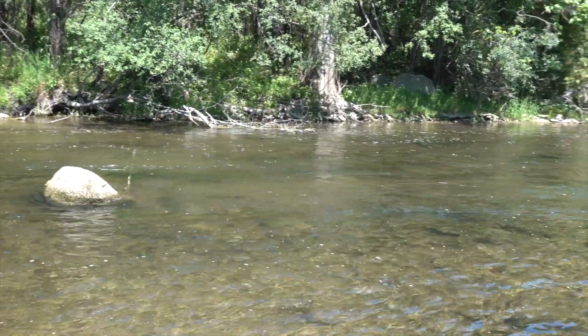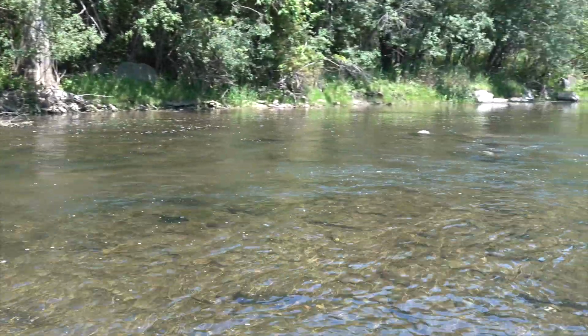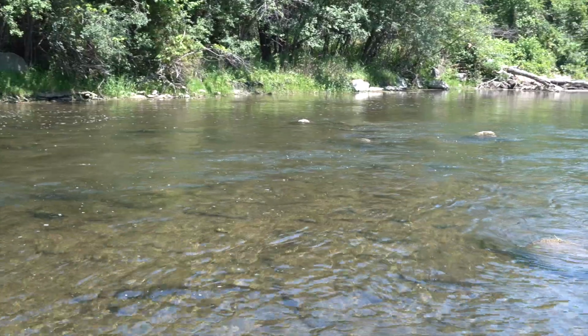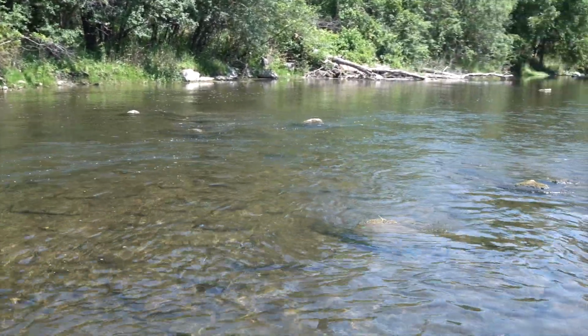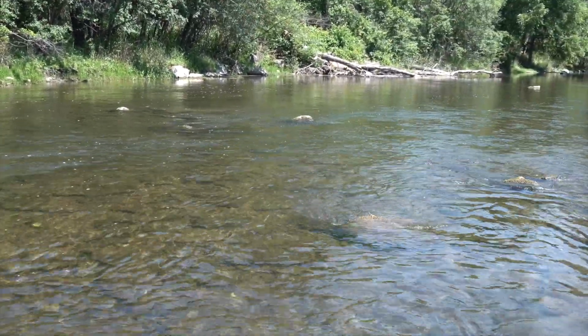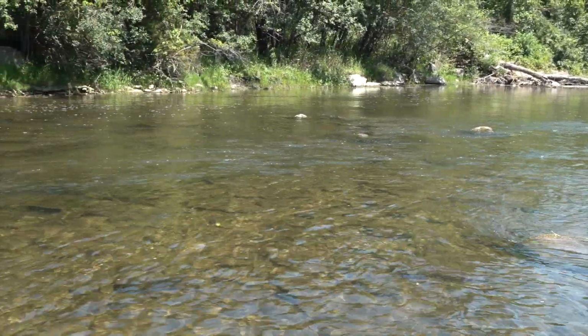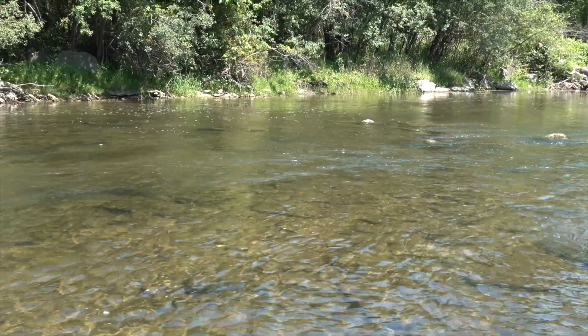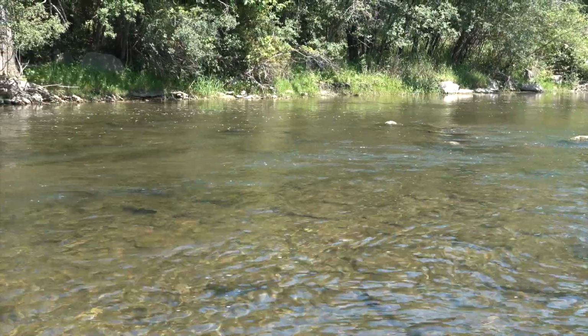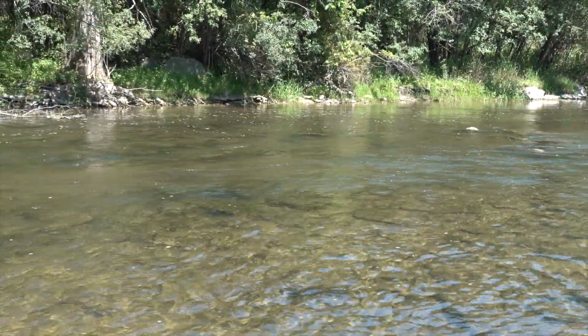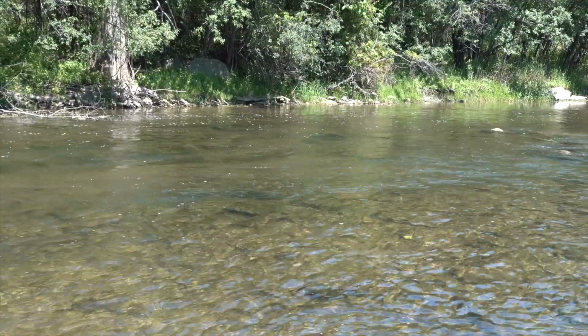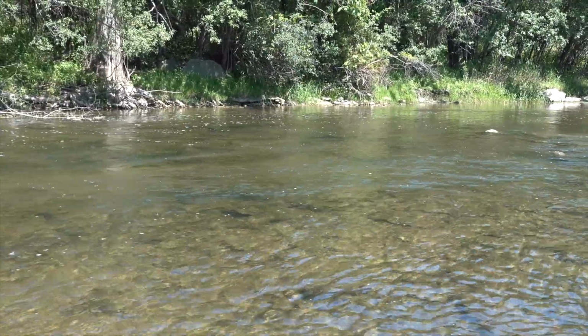This run has a bunch of big rocks in it, what I refer to as more structure, and it creates a lot more dynamics. You've got a lot more different current speeds on the surface, and all this, for lack of a better term, churning around of the different current speeds creates feeding lanes, little niches, and everything else.